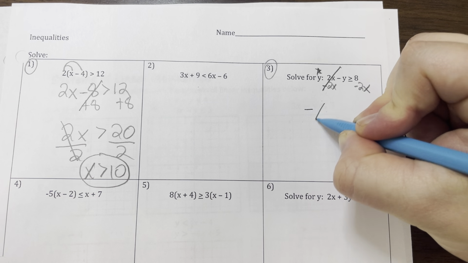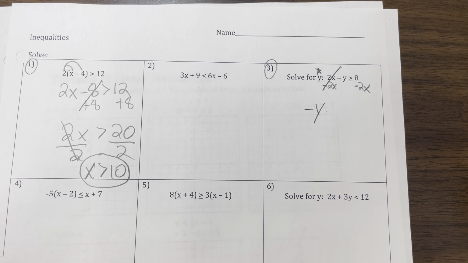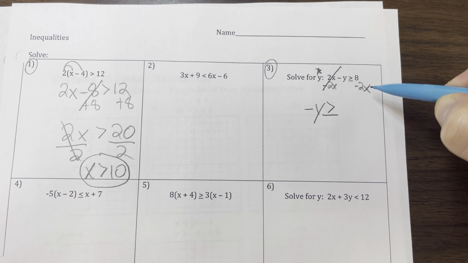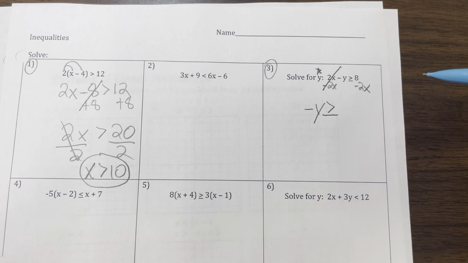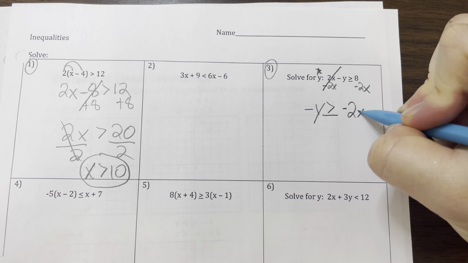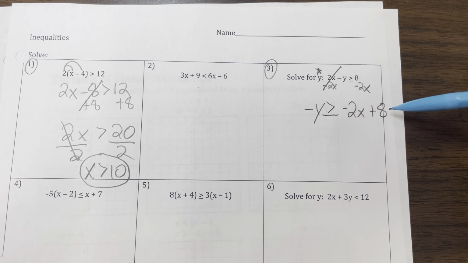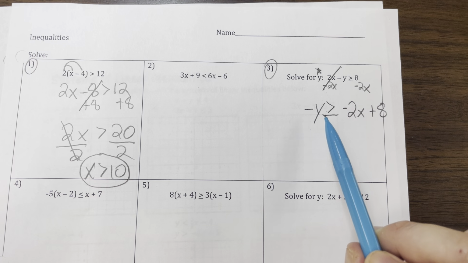Now the y still has a negative sign in front, so I have to keep that for now. I'm going to rewrite the symbol, and if I were to graph this, I would want it in slope-intercept form, so I'm going to write the x term first, but we're not going to graph this. That's just how I prefer to write it as an answer. And then we had the 8 that was already there. Okay, now y is not by itself.